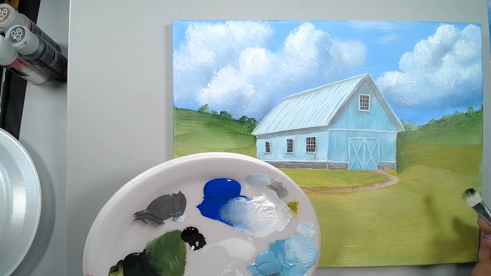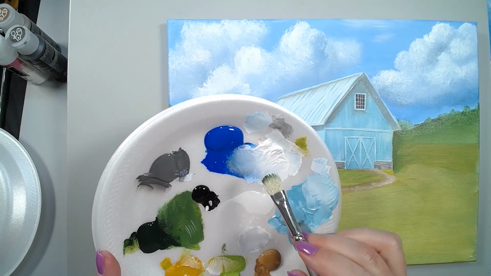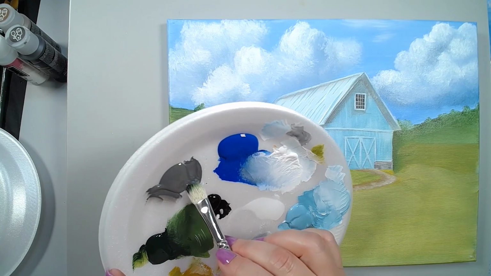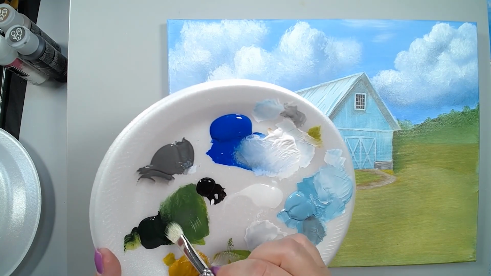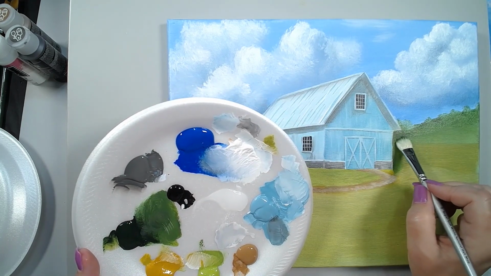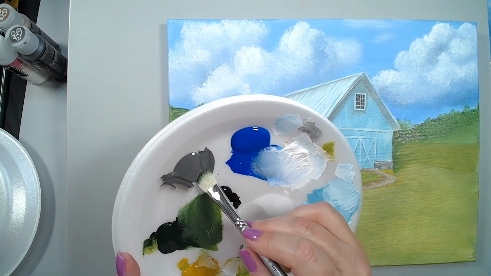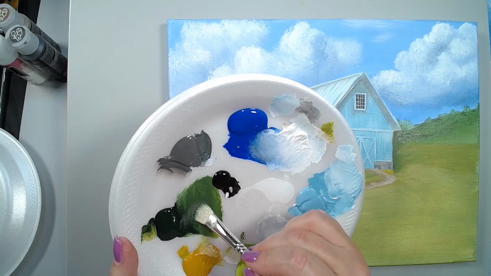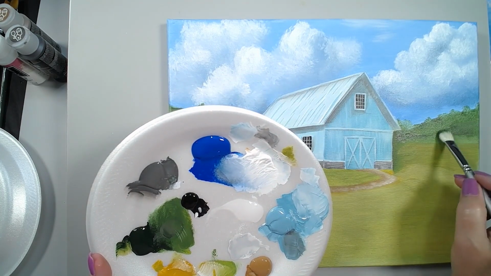Okay. Now let's just add a touch of gray in with this green. Right in here. A little bit more gray with the green. And we'll come down this hillside here.